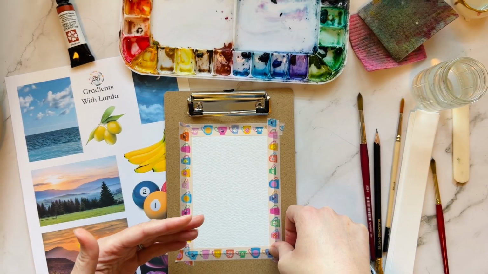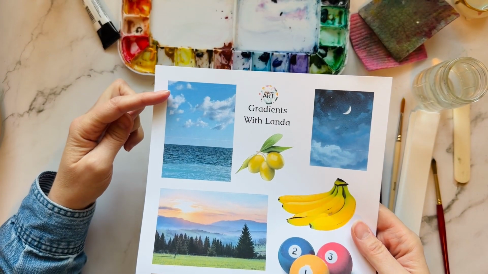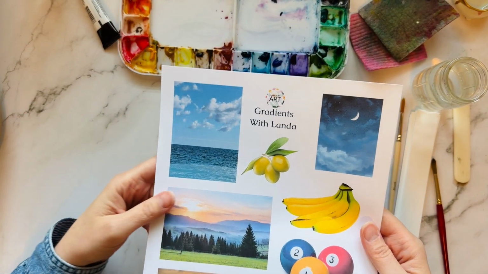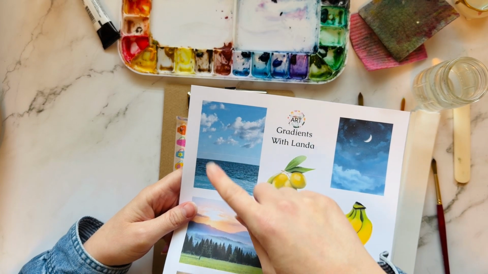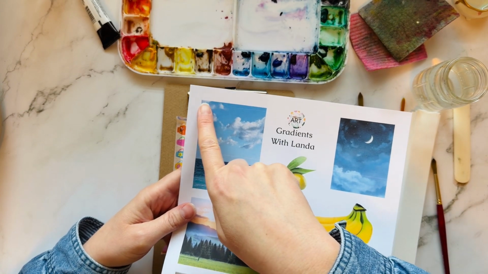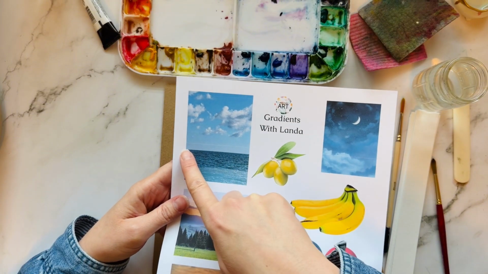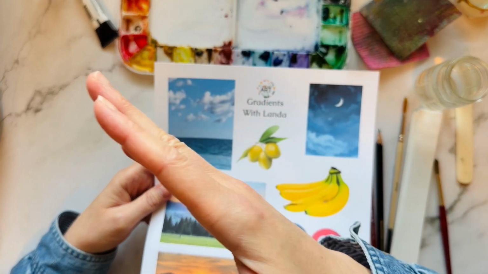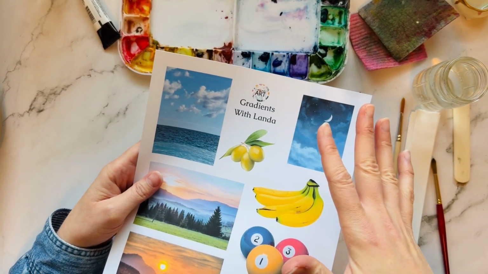A gradient is something that goes from light to dark. I want to show you very specifically with some of these different pictures what a gradient looks like. So if you're doing a landscape like this one where it has the sky and the ocean, the gradient is where it goes from dark to light, and then it meets that ocean, and the ocean goes from dark to light. So a gradient can go from light to dark or dark to light. That is it. So that's all a gradient is.